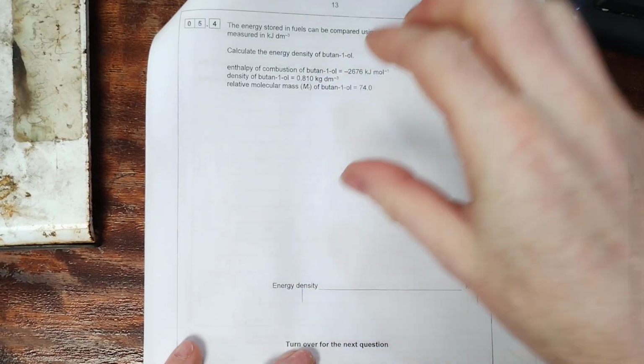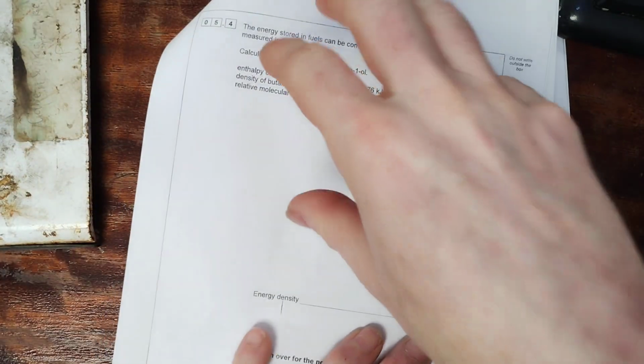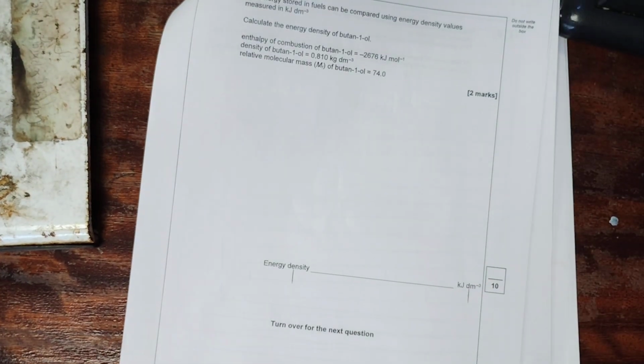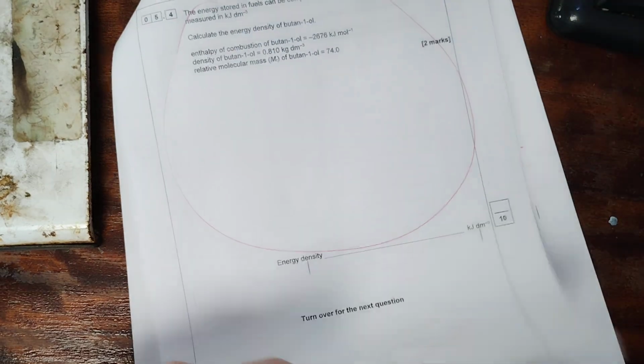This question, I am going to go through in class because it's not that hard, but it's quite hard to explain, and I'm running out of time. My tone's gone. Need a coffee. I'll do that one in a minute. Energy density.